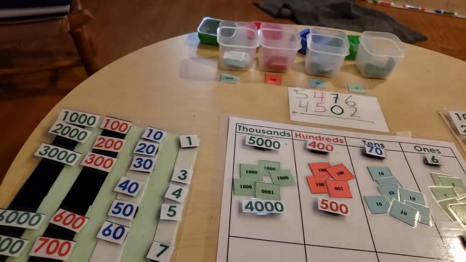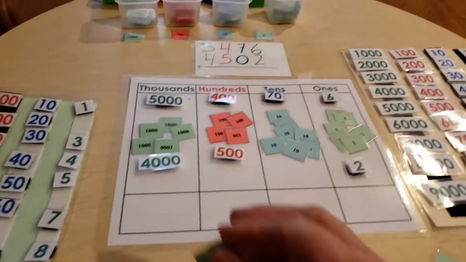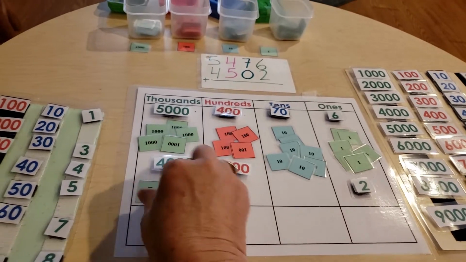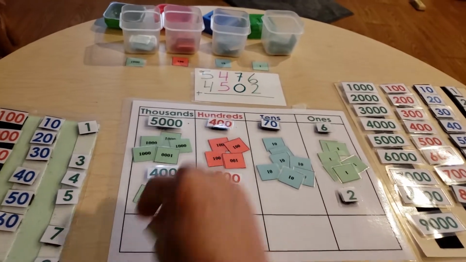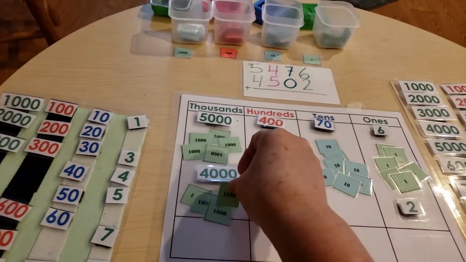So then I come back down here and I'm going to take 4 1,000 squares and lay them on our board. 1, 2, 3, 4.